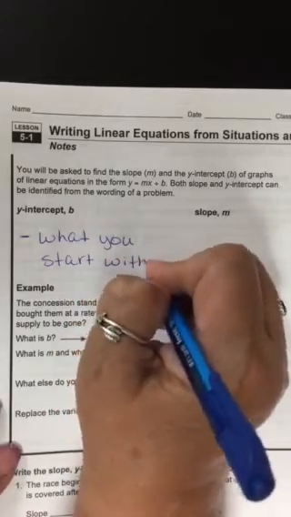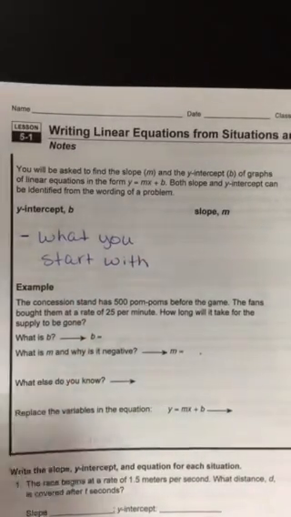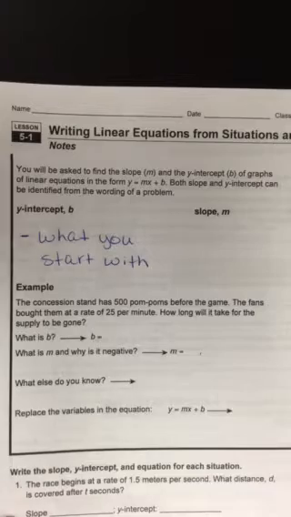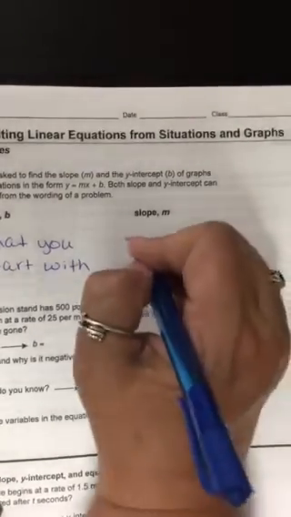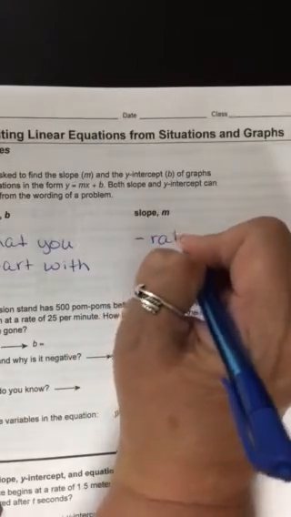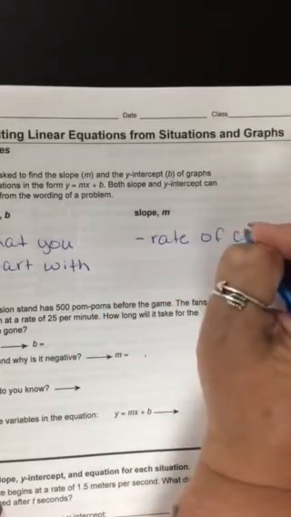So if you're making an initial deposit of, say, $500 and you're going to add $100 a month into that bank account, what you started with was the original $500. So the y-intercept is always what you start with. When we're looking at our slope, or m, we need to remember that that is our rate of change.